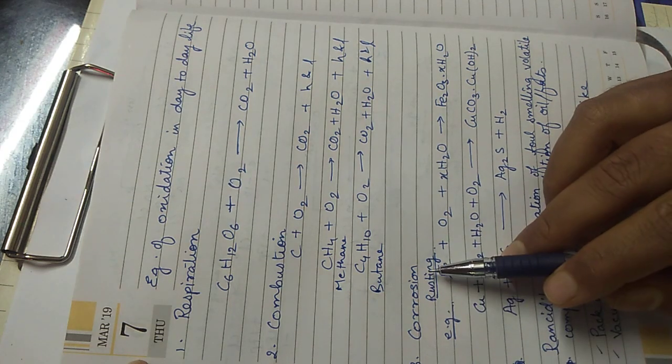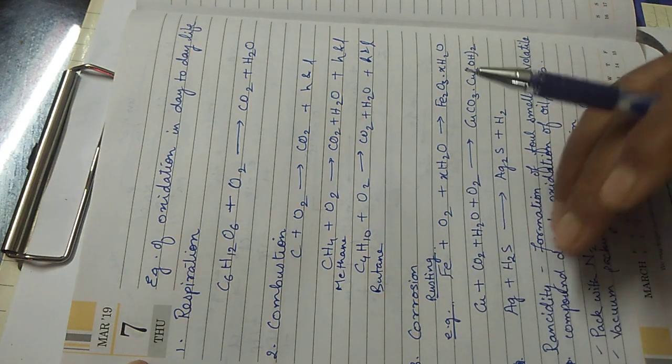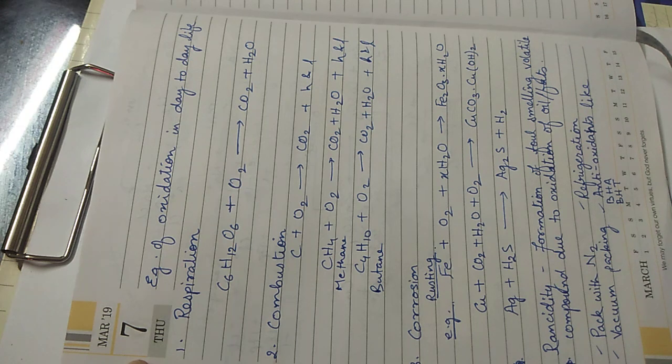One is your corrosion. Corrosion, the definition is slow eating away of the metallic surfaces. When any kind of metal surface is exposed to air, over the time on exposure to oxygen, moisture and other gases in air, the metal surface gets corroded, or very slowly it gets eaten away. So that is called corrosion.